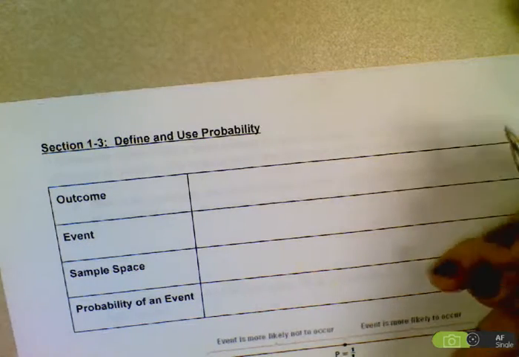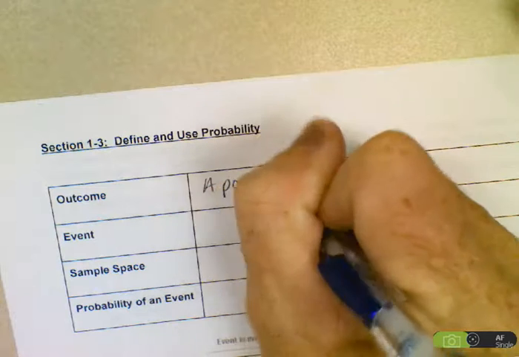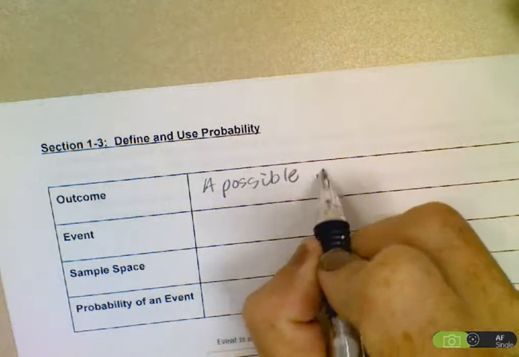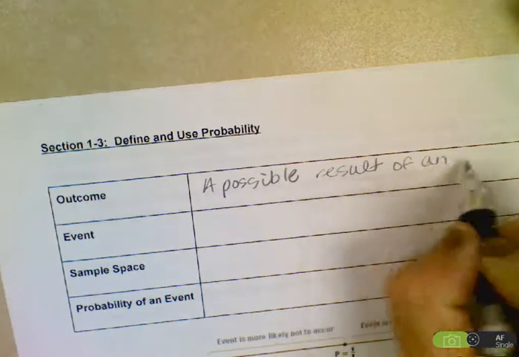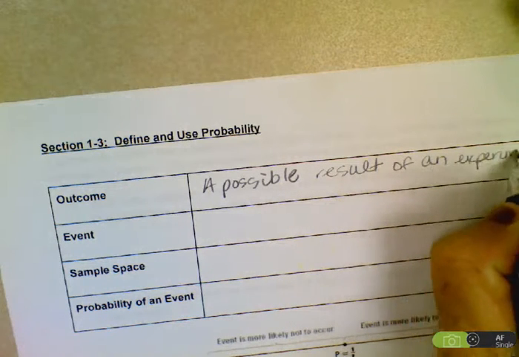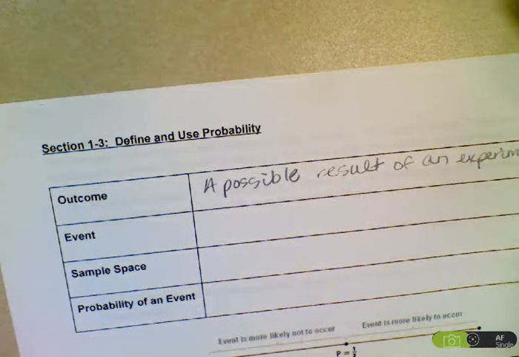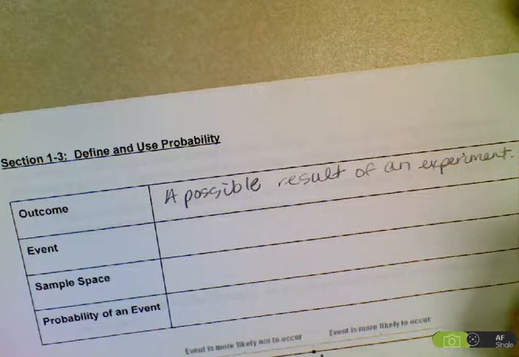The outcome of an event is a possible result, anything that could result from an experiment happening. So if you're going to flip a coin, the possibility is you're going to get a head or a tail. If you flip over a card, it's going to be either red or black. It's going to be between an ace and a king. It could be a club, spade, diamond, heart. There's lots of different possibilities.